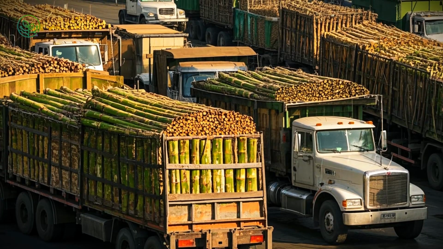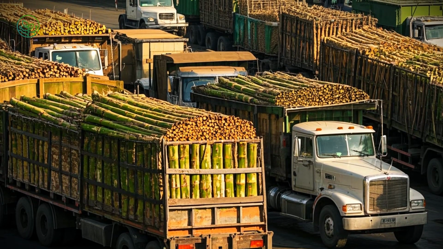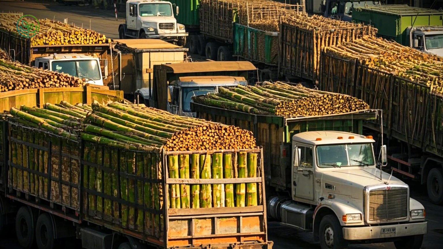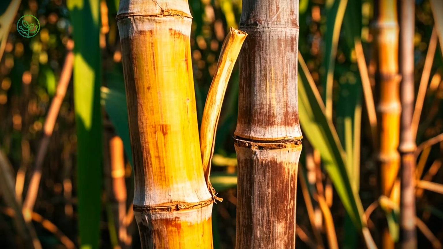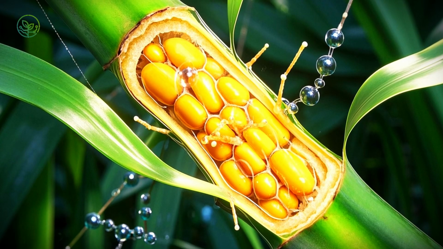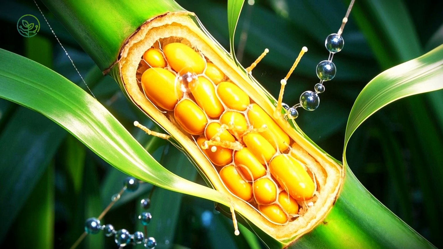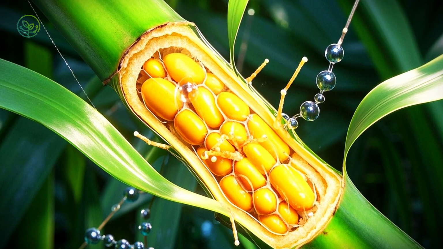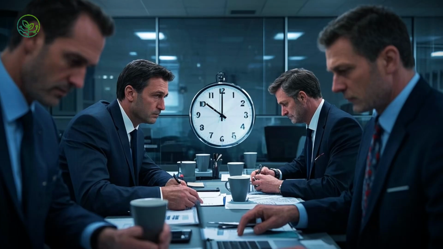And in Brazil, one of the world's largest producers, more than 30% of sugarcane loads still spend over 5 hours waiting to be processed. This isn't just inefficiency, it's loss at scale. Every hour, enzymes inside the cane trigger sucrose degradation, converting sugar into compounds like glucose and fructose.